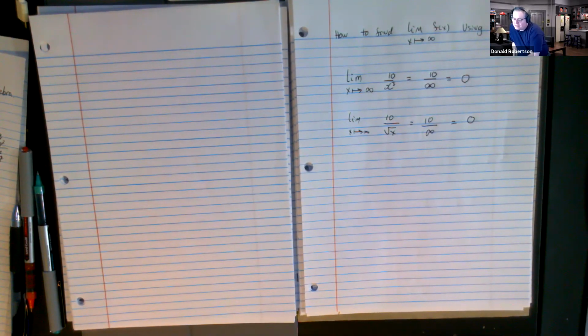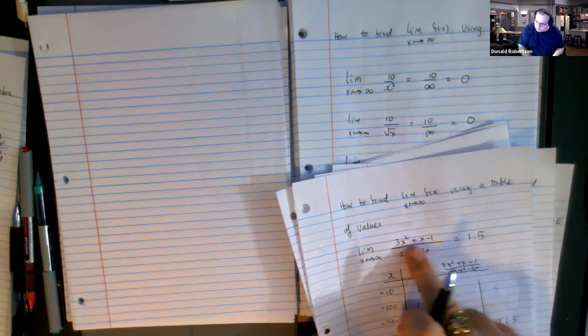So 10 over anything with an x. It doesn't even need to be a power now. Can't it be a square root of x and a cube root of x as well? Number on the top, something to do with x on the bottom. Answer is 0. Okay. Keep that thought because we're going to use it now. Suppose I wanted to find the limit as x tends to infinity of this guy, the one we did through tables.